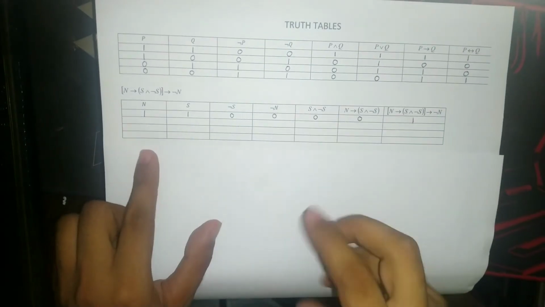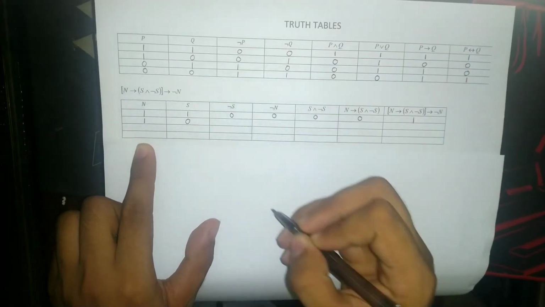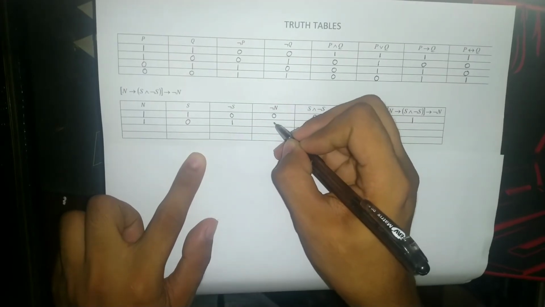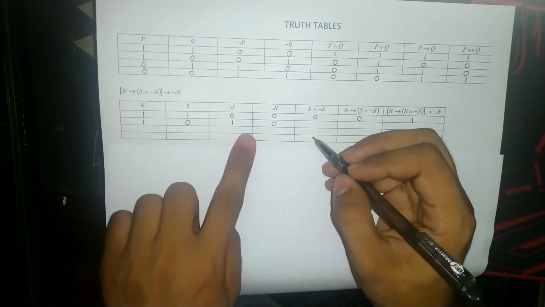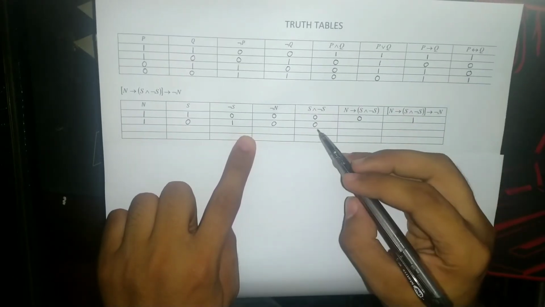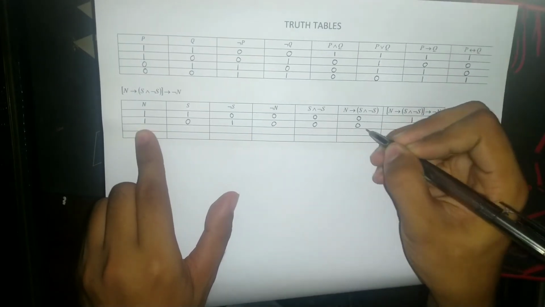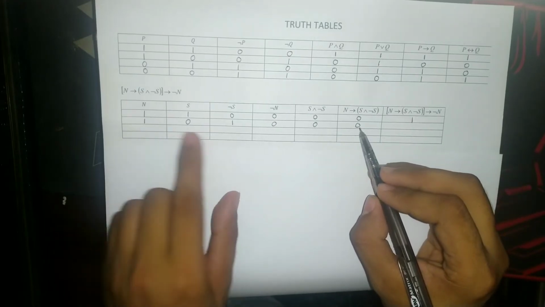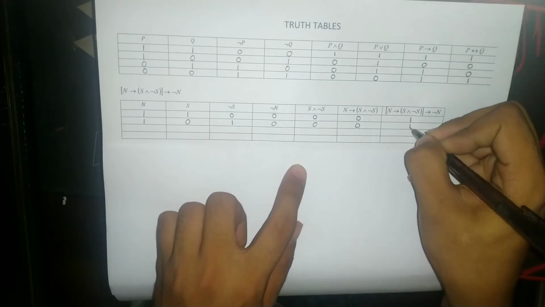Okay. Next assumption. N is true and S is false. So not S is true, not N is false. Again, S and not S, 0 and 1. So that is 0. N implying this. So 1 implies 0 is still 0. We have here 0. 0 implying 0 is 1.